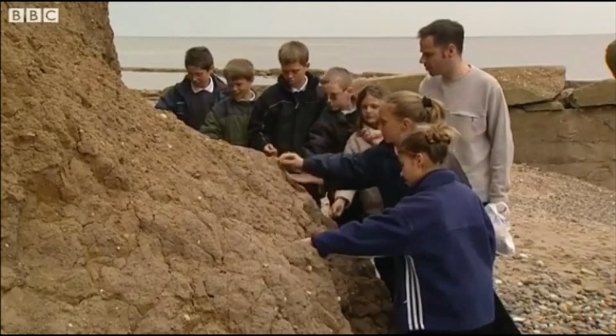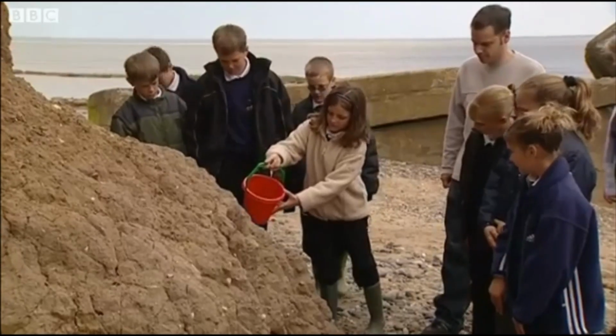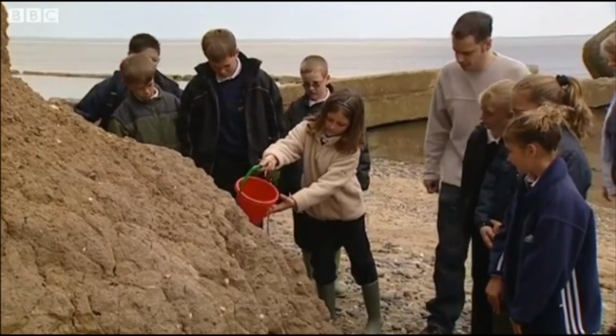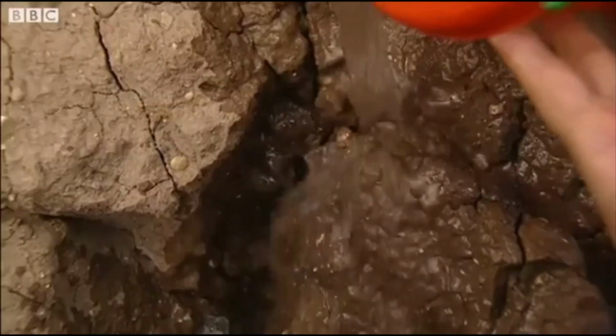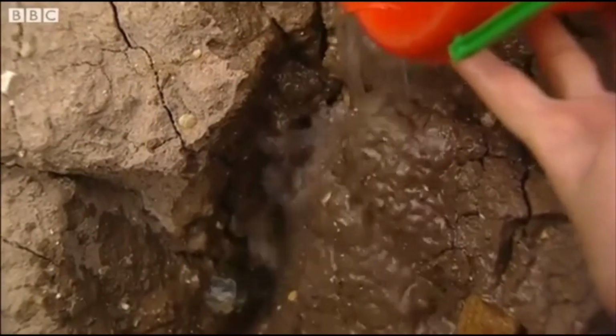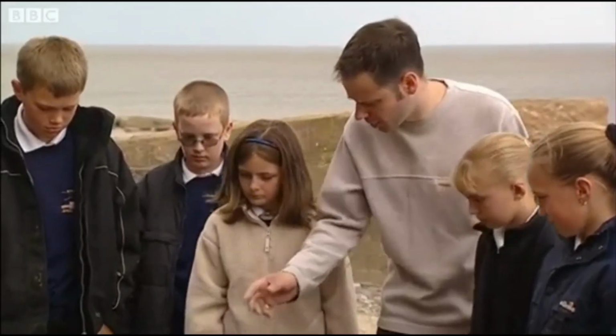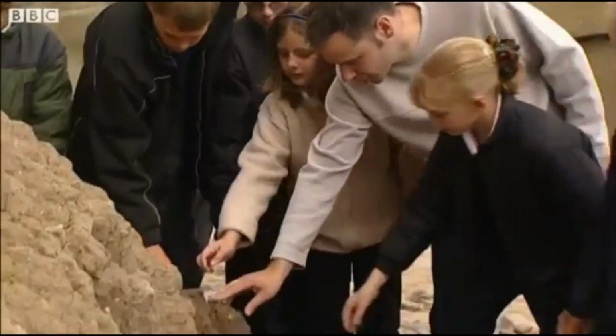Just feel what it feels like between your fingers. That's it. All right, very good. When it's wet, it's even weaker. Okay, so if you touch the rock now and see what it feels like, see if it comes away more easily or not. Touch that.